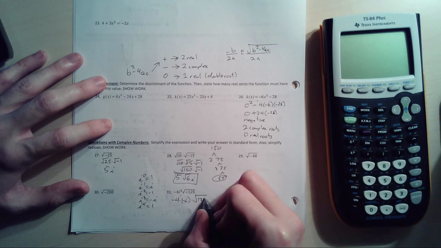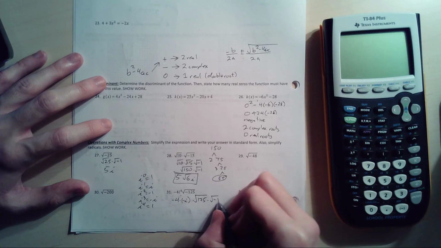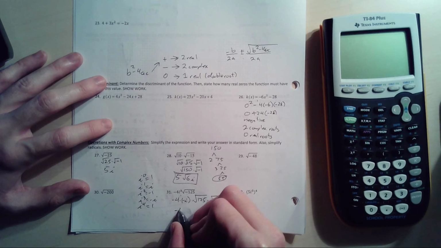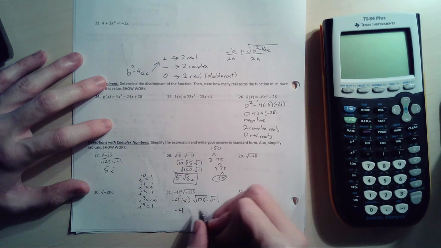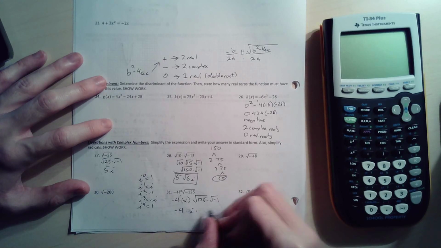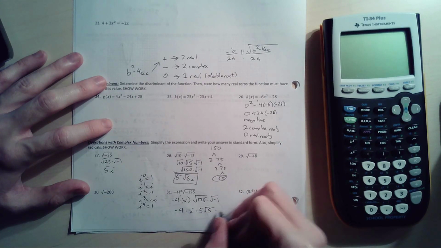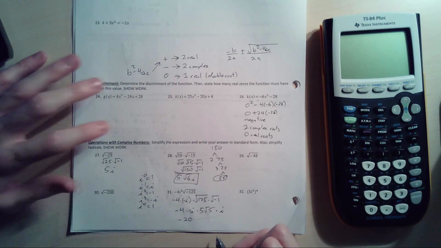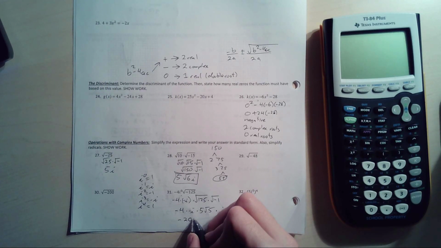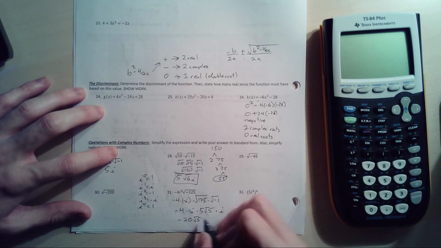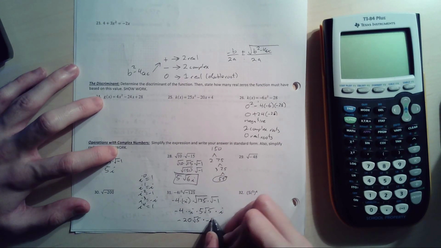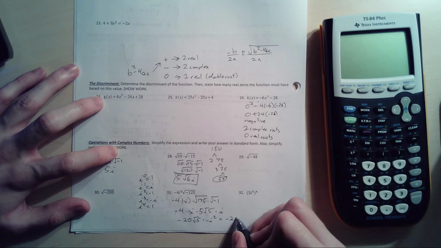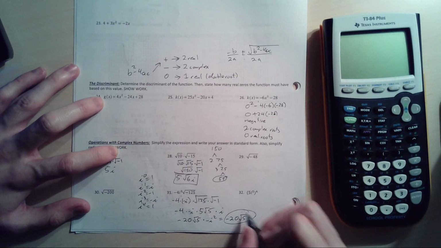Times square root of 125 times square root of negative 1. You could do a little factor tree for this. I'm being a little bit lazy right now. I don't feel like doing it. Negative 4 multiplied by negative i multiplied by 5 rad 5 multiplied by i. So you get negative 20 rad 5 multiplied by negative i squared. But negative i squared is the same thing as positive 1, so you get negative 20 rad 5.